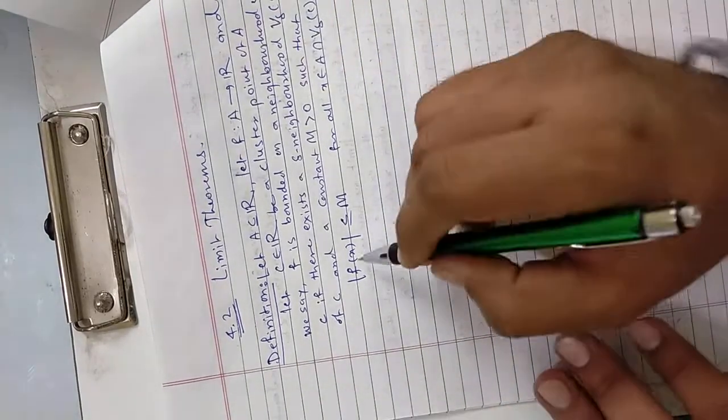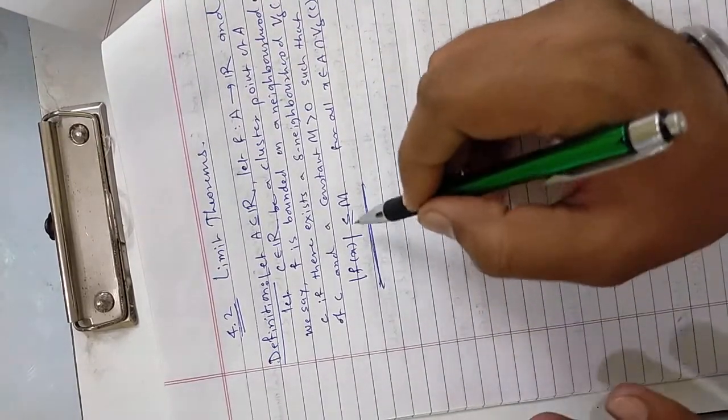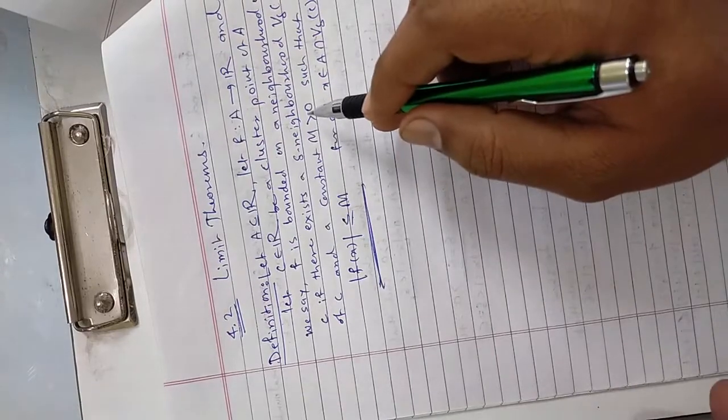So it is very simple: a function is bounded if all the values of the function are less than some real number, right?